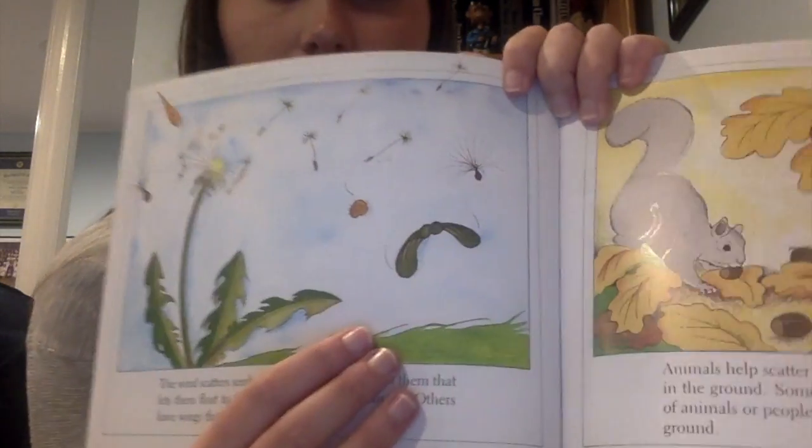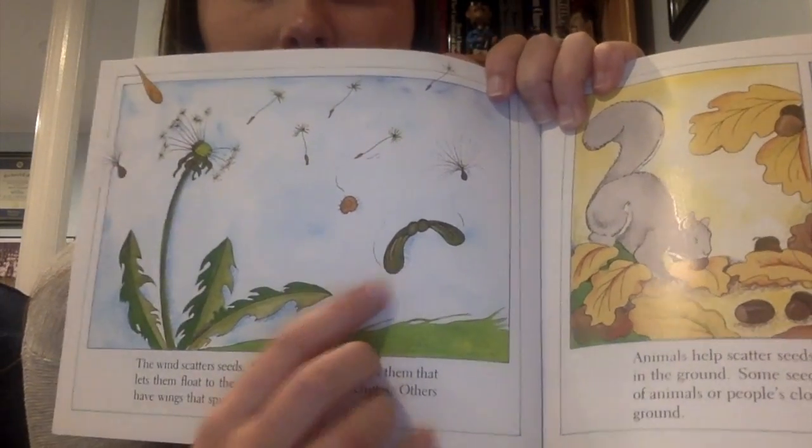The wind scatters seeds. Some seeds have fluff on them that lets them float to the ground like tiny parachutes. Others have wings that spin as they fall. There we go. This one must be spinning.